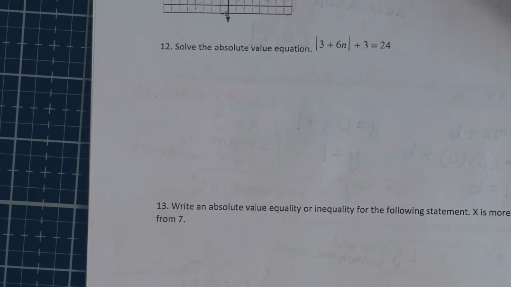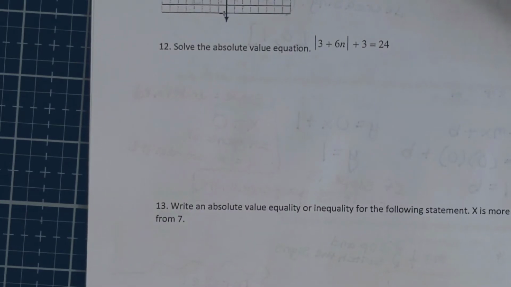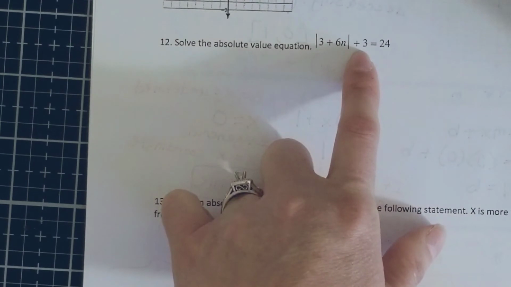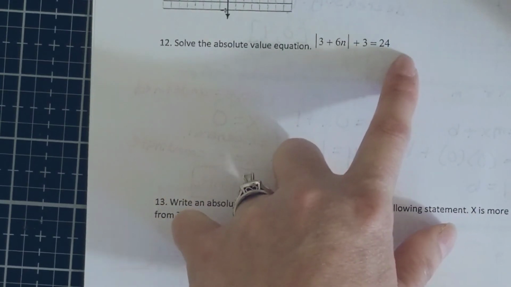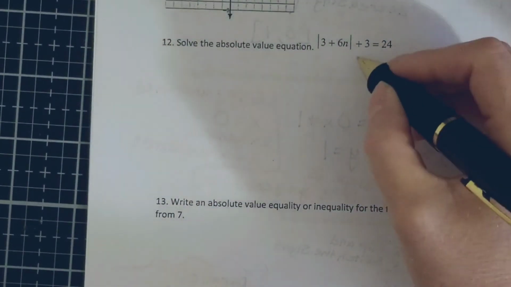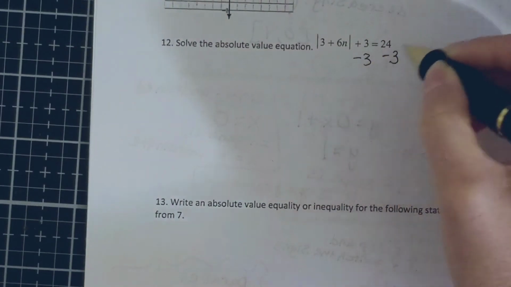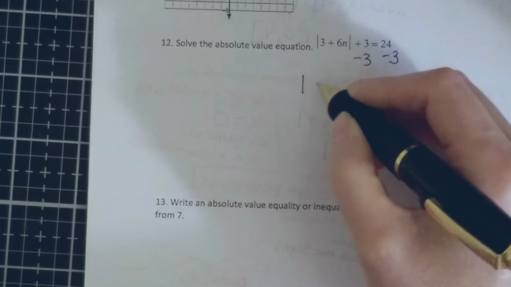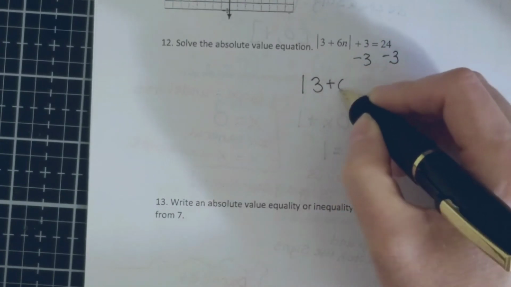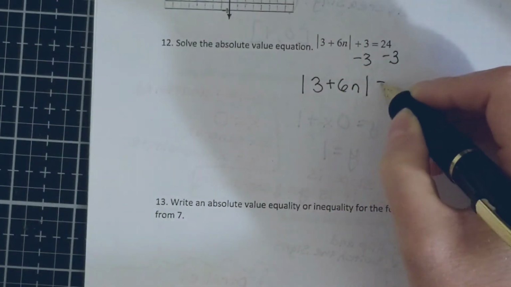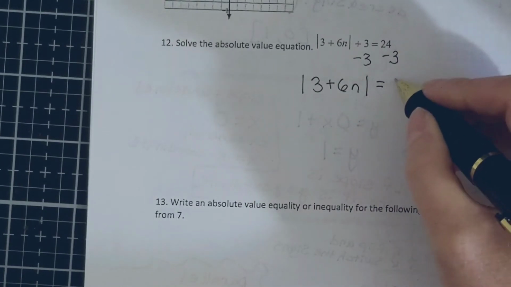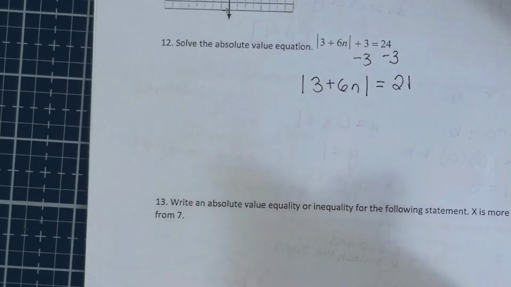Okay, number 12, solve the absolute value equation. So the first thing you need to do is move the number to the opposite side. So I need to minus 3 on both sides because I need to move it from here to over here. So I have the absolute value of 3 plus 6n equals, and 24 minus 3 would be 21.